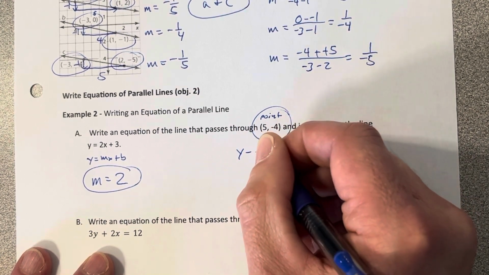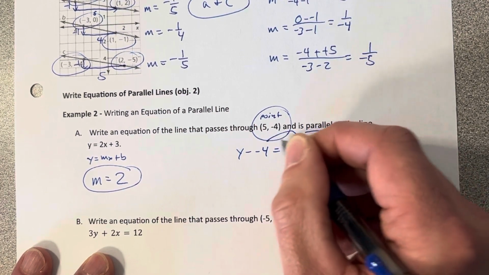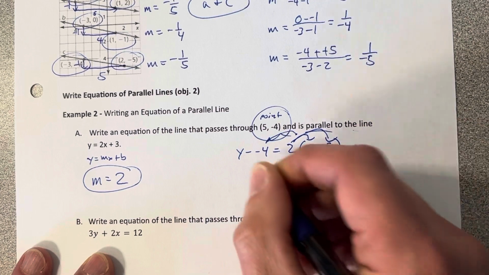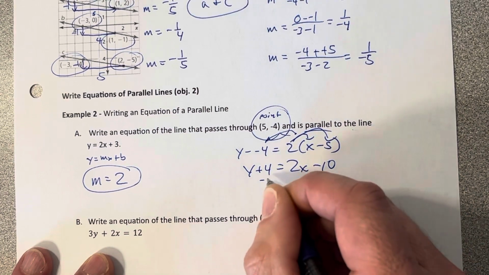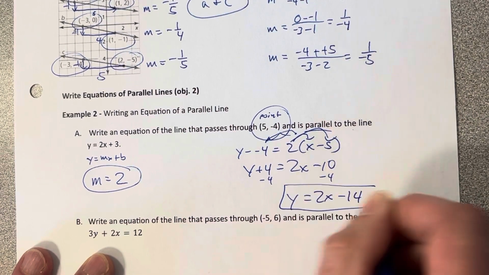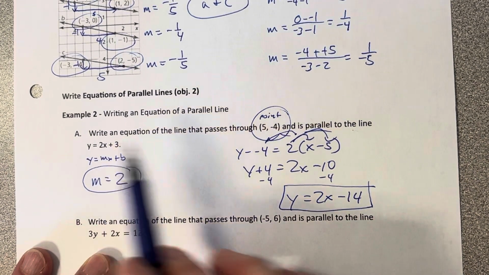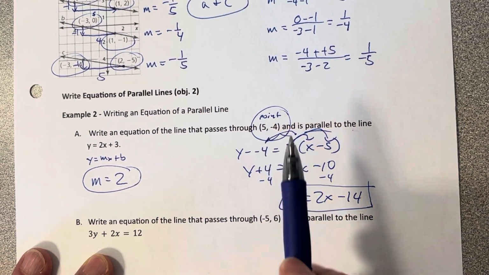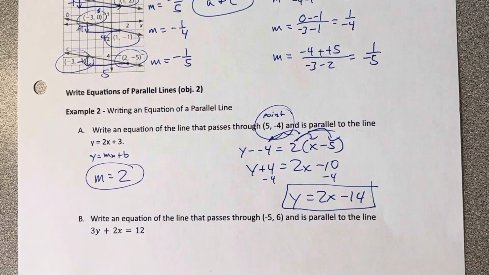y minus negative 4 equals 2 times (x minus 5). Distribute the 2, and subtract the 4. And I just wrote an equation that is parallel to that equation and passes through that point. Technically, I guess I could have stopped up here because it didn't say to write it in slope-intercept form, but man, I almost always get y by itself, okay? Because that way it matches everybody else.